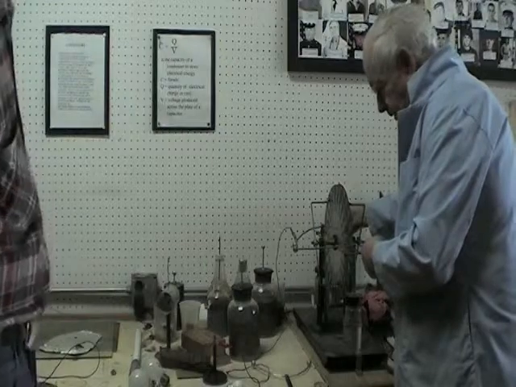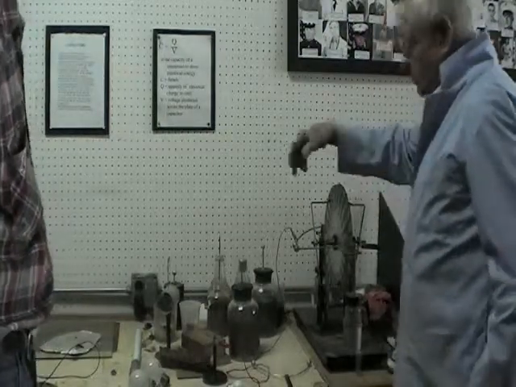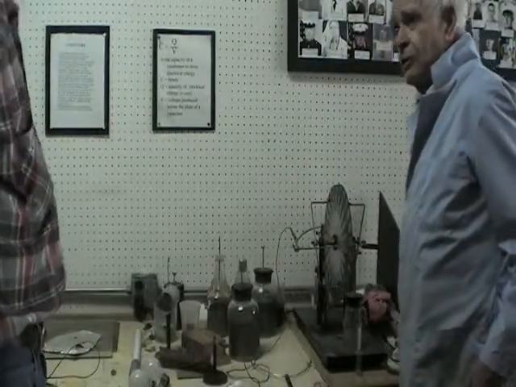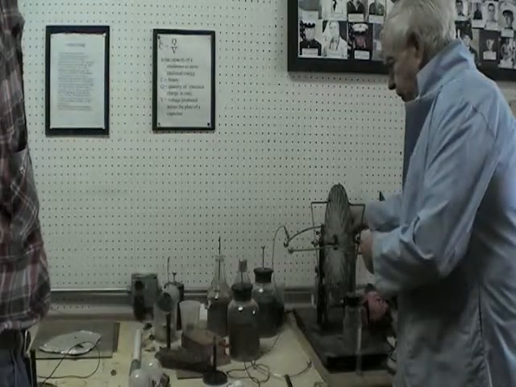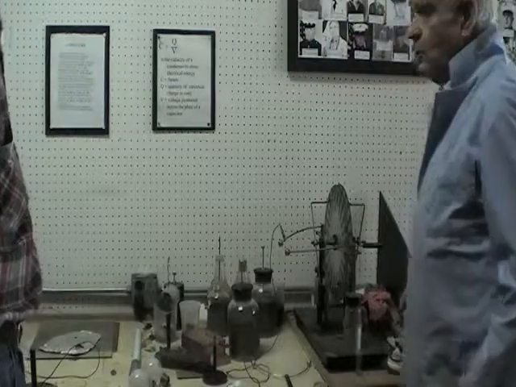You got probably about 10,000 volts between a gap here of a fraction of an inch or near an inch. And then the farther away they get, you just multiply it out, you probably get 100,000 volts at least.